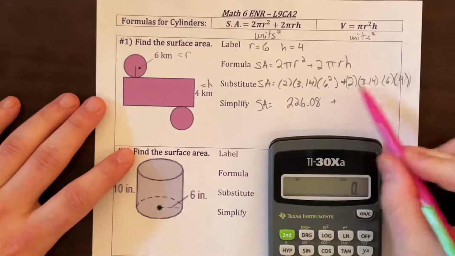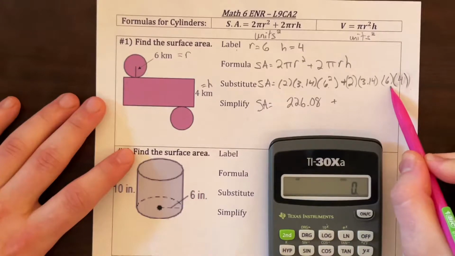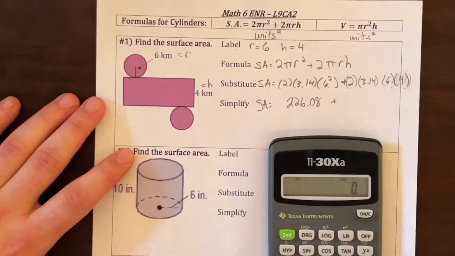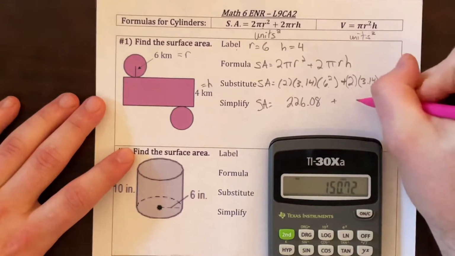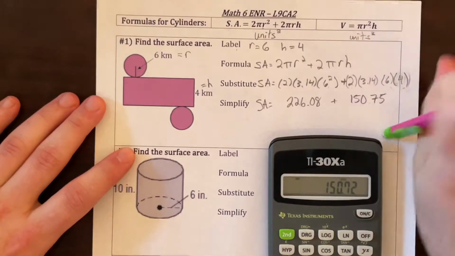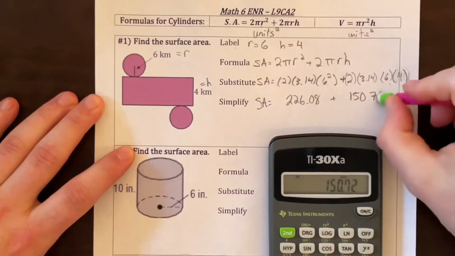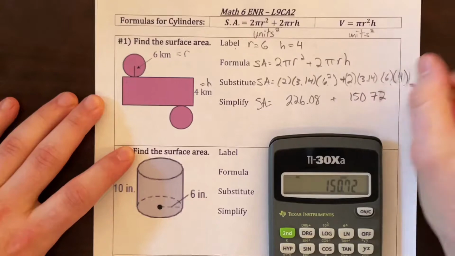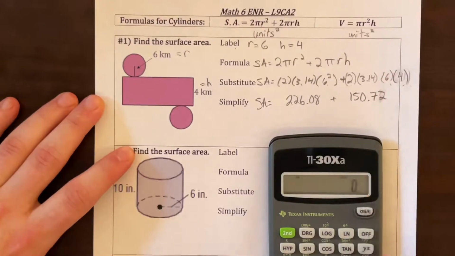So we do 2 times 6 is 12, times 4 is 48, and then 48 times 3.14, and we're going to get 150.72. Make sure you can add those 2 together.